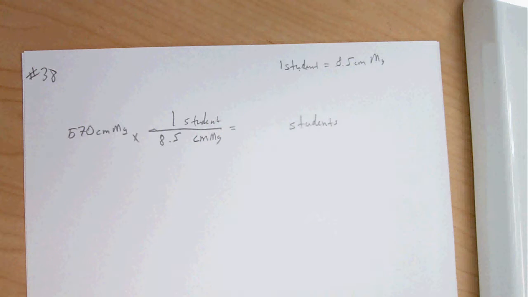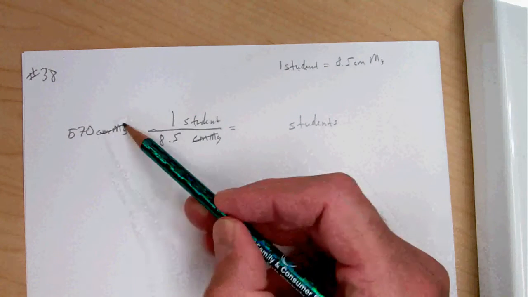You probably could have figured this out in your head, but I'm showing you this method now so that you can use it for things that don't seem so easy to figure out in the future when we start working with units that are unfamiliar. So these units that are familiar should be simple for us. Centimeters cancels.